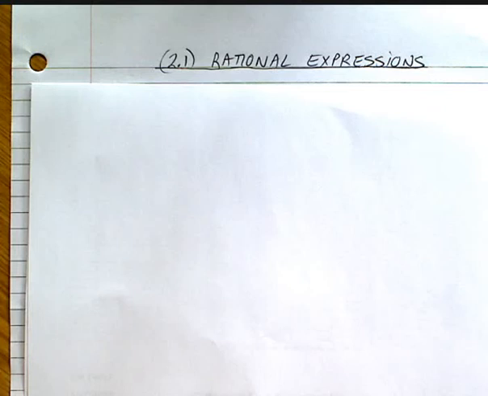Okay, here we go. Section 2 on rational expressions. This is the first one, 2.1, and we're going to deal with a bunch of terminology and just looking at simplifying and what that actually means. Okay, so first of all, what is a rational expression?